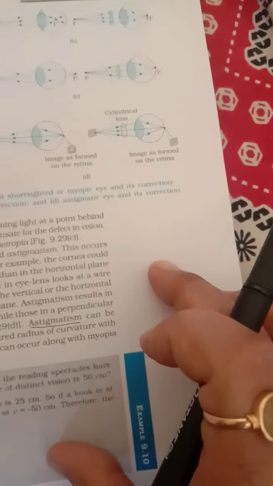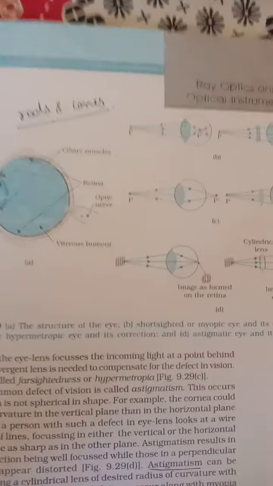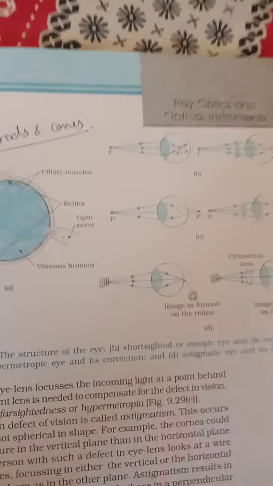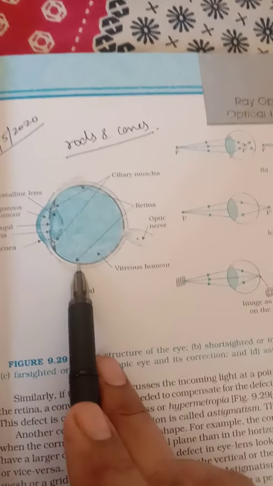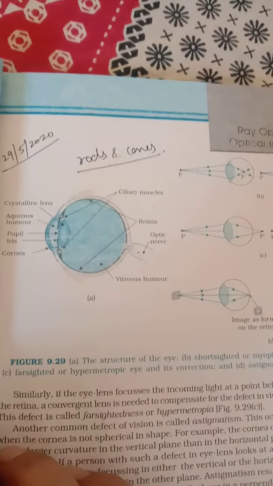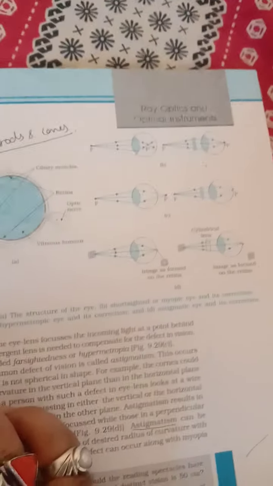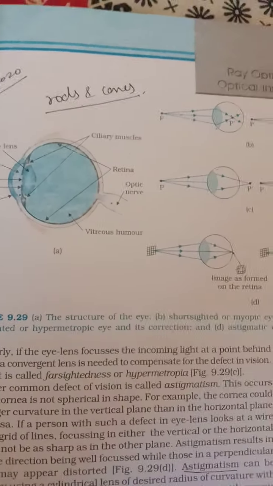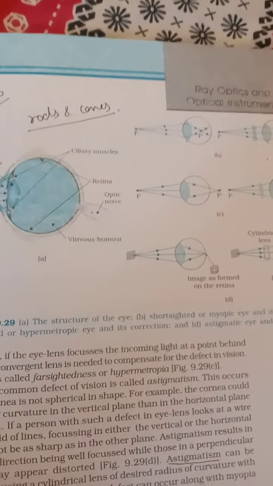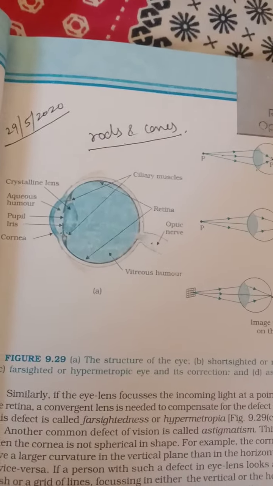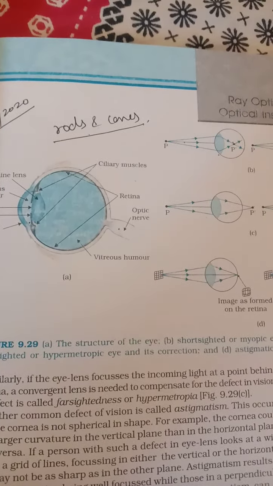I will send you the book page number and the xerox of the book also. So this is all about the eye. What you have to do now is write the difference between nearsightedness and farsightedness, as well as write the function of all the parts given in the first paragraph. I'm not sure that such questions will be asked in your examination, but we have to keep all these topics in mind.